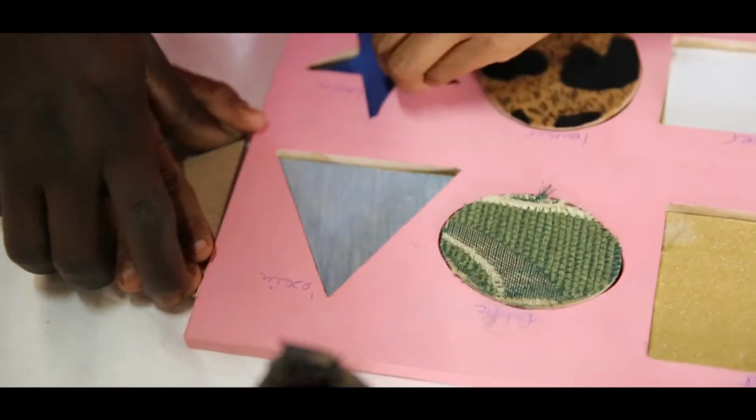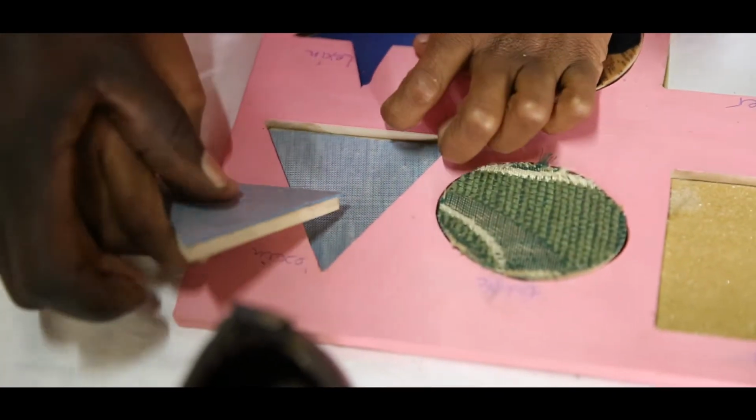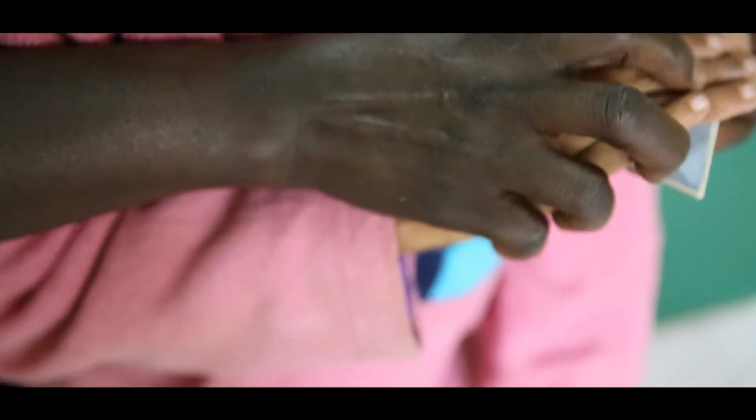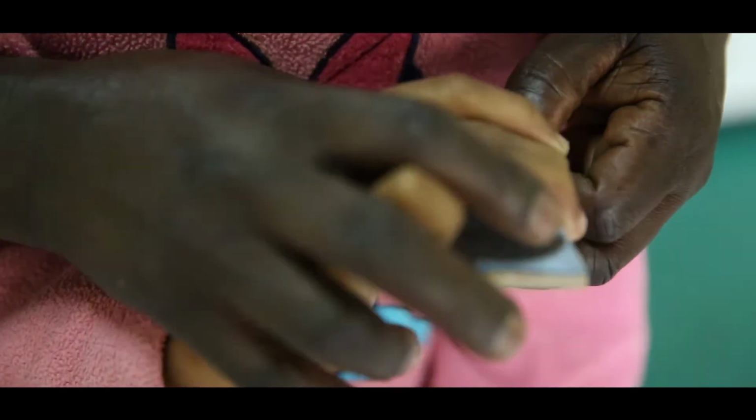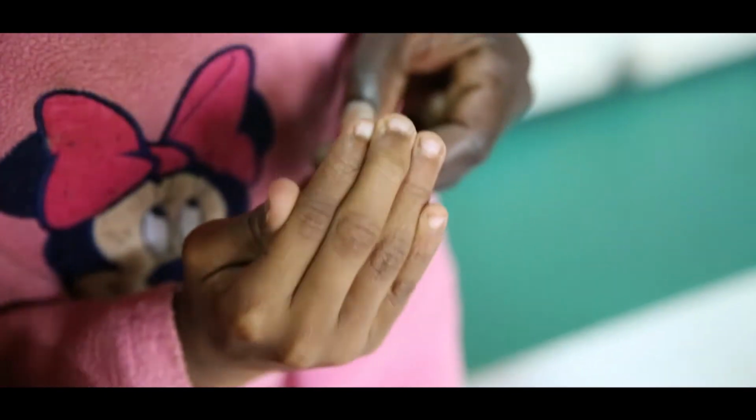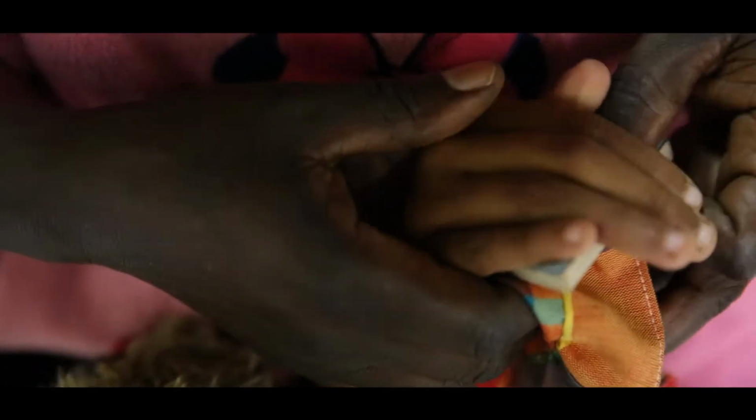And the next one is fabric, and this fabric, the child feels it. You support the child to feel it well, and then you relate it to a piece of cloth that a teddy bear, which is a toy for the child in the home, puts on.